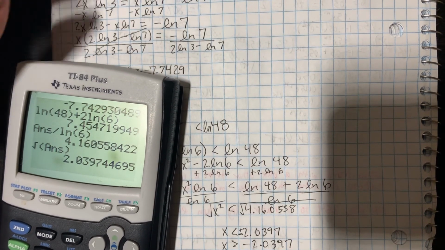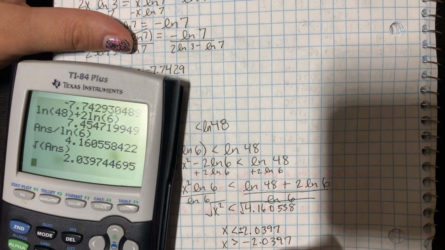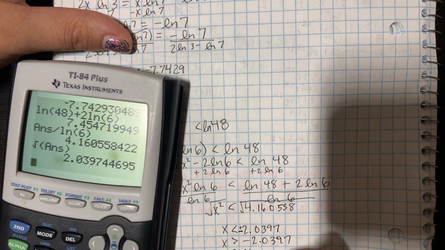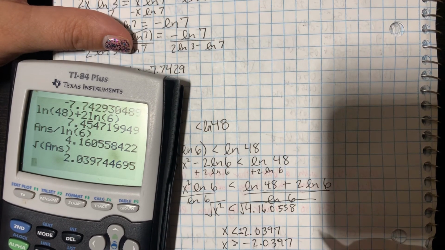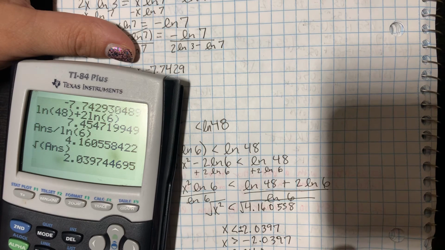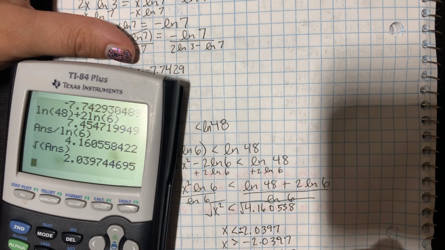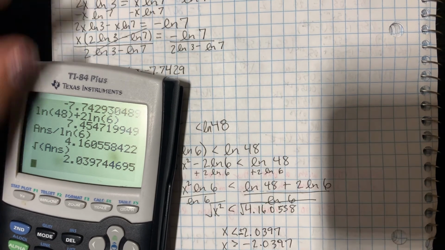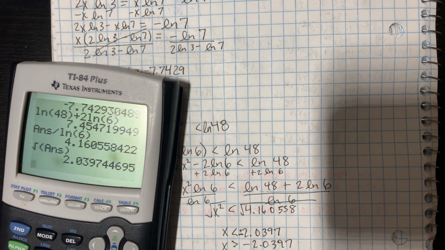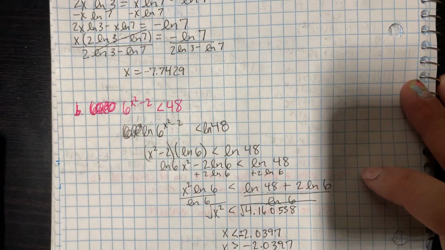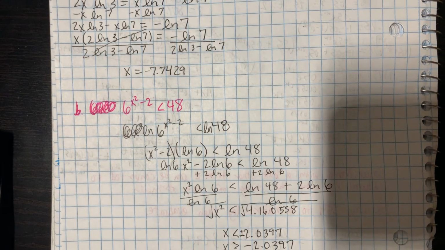Okay. So our inequality is going to be negative 2.04 is less than x, which is going to be less than 2.04. All right, so there's your answer. And it's just barely in the picture.